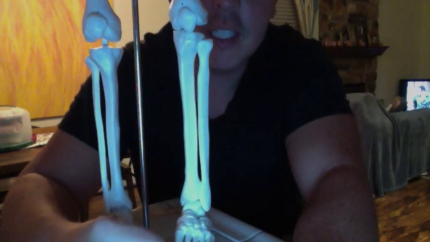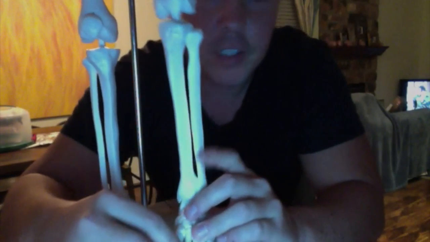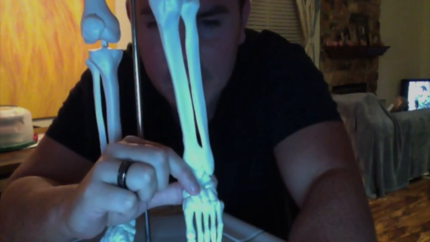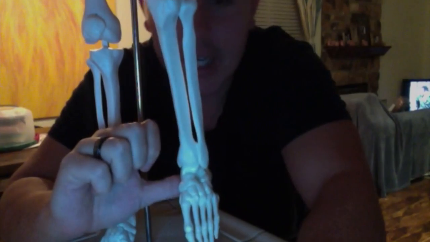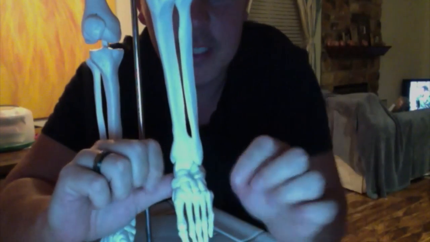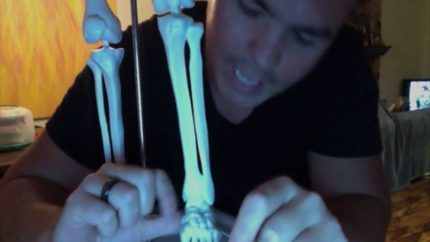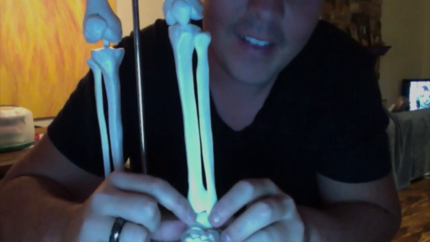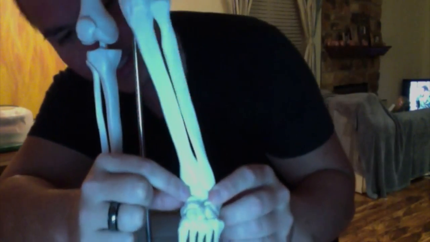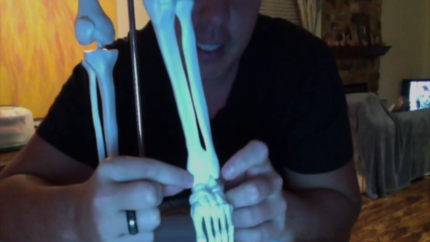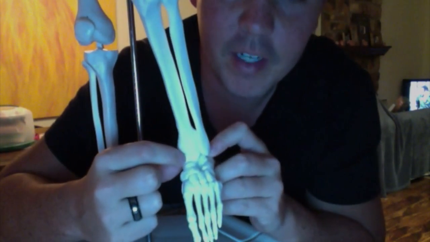So the tarsus down here, first up, let me make sure that the camera has it in good view. Perfect. All right, so the tarsus, which is also the foot, first up we have our talus. It's hard to see because it's covered by this bone right here, but it's right under here at the very top.